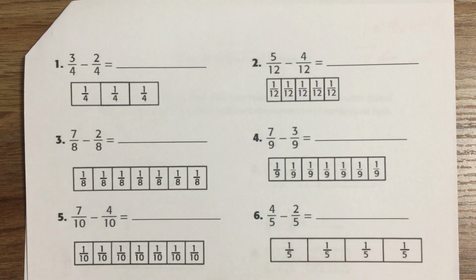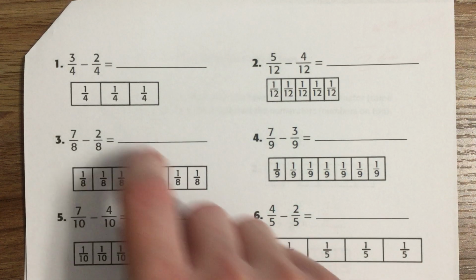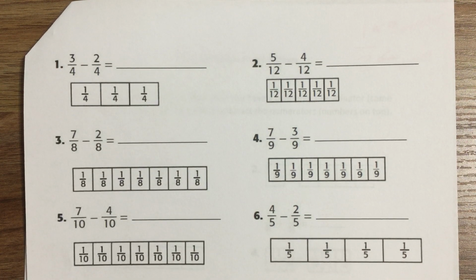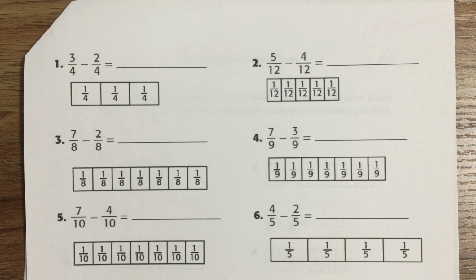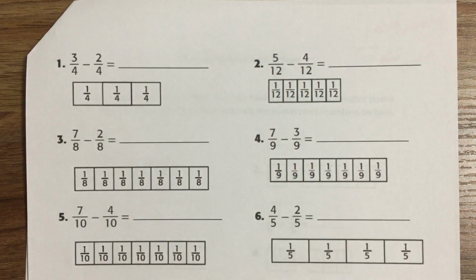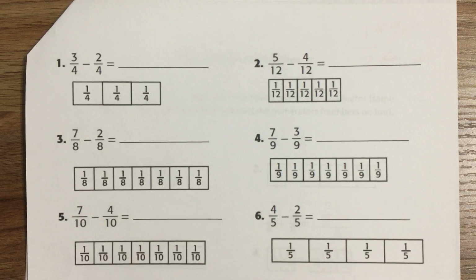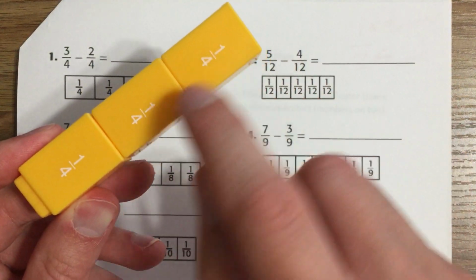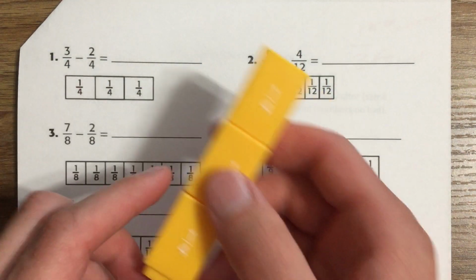Now, those are all addition. Let's try subtracting. It's going to be exactly the same thing. Let me illustrate what I'm talking about with number 1. Before we do number 1, we have 3/4 minus 2/4. So we have these 3 right here, and I'm going to get my cubes. We start off with 3 1/4. 1, 2, 3 1/4. We're going to take away 2 of them.